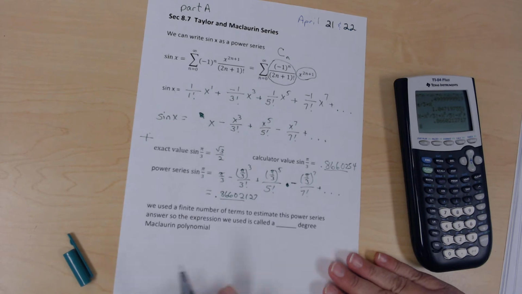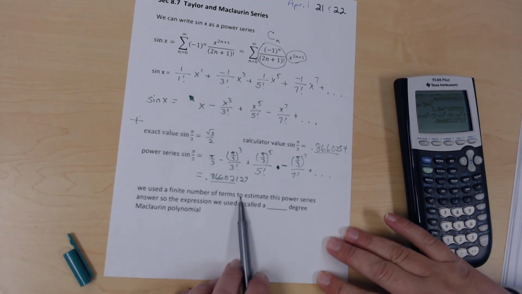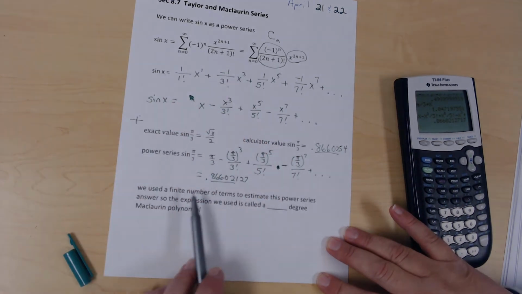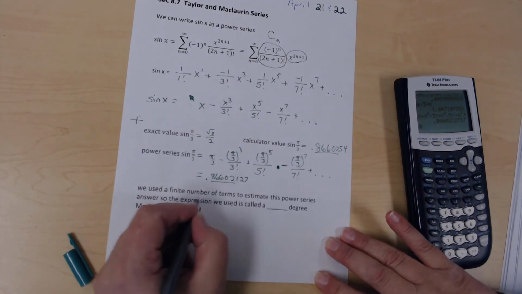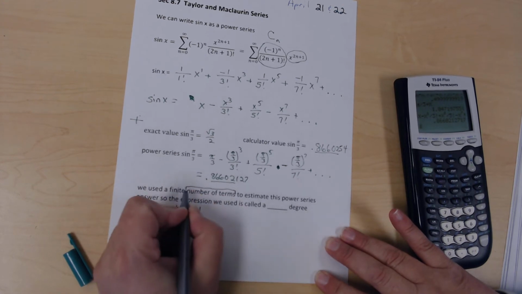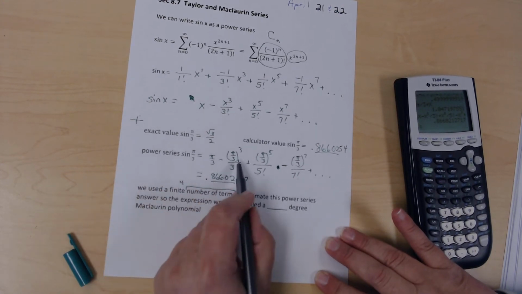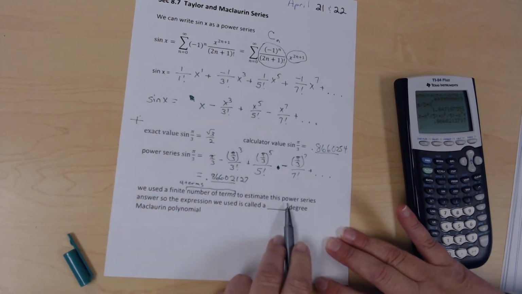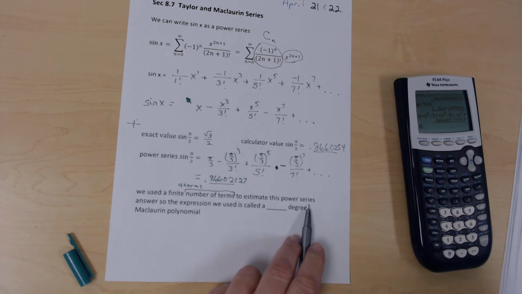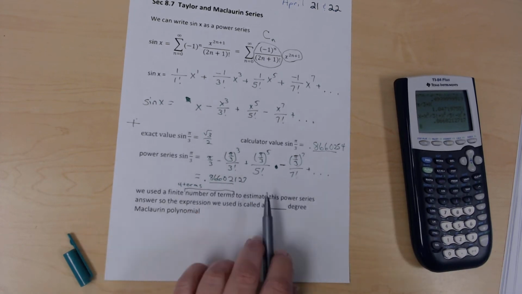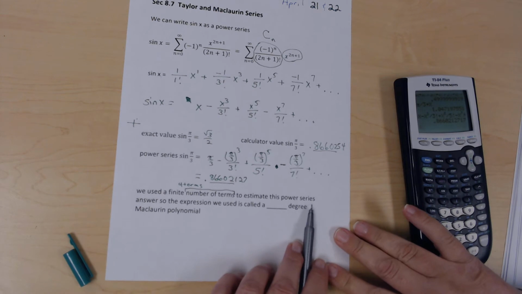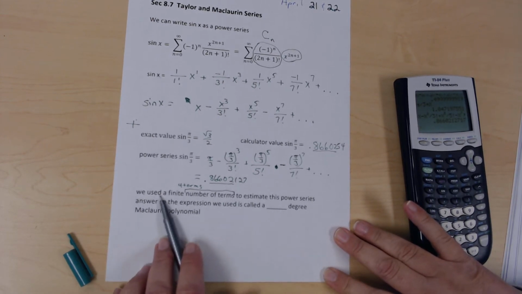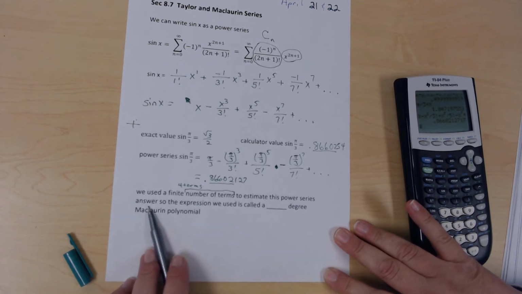That's pretty cool. Okay, so here we used a finite number of terms. Remember, technically this goes on forever, so we actually only used a finite number of terms. We only used 4 terms, right? 1, 2, 3, 4. So we only used 4 terms to estimate this power series. It was a great estimation because this is one where we already know the answer. So let's just say we use a finite number of terms to estimate the power series answer.